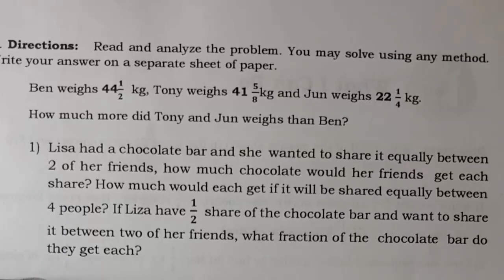For item number 1, Ben weighs 44 and 1/2 kilograms. Tony weighs 41 and 5/8 kilograms. And June weighs 22 and 1/4 kilograms. How much more did Tony and June weigh than Ben?